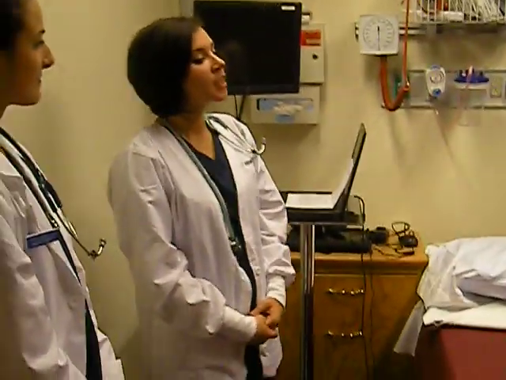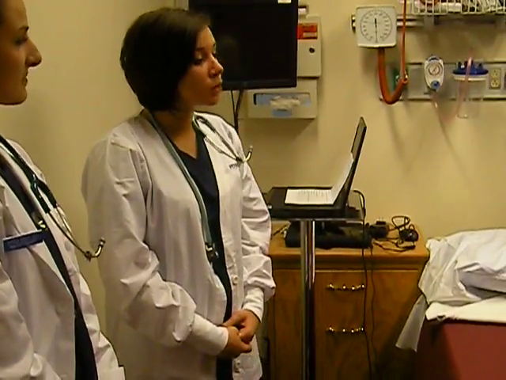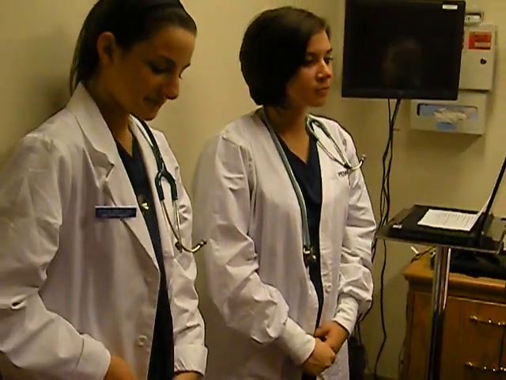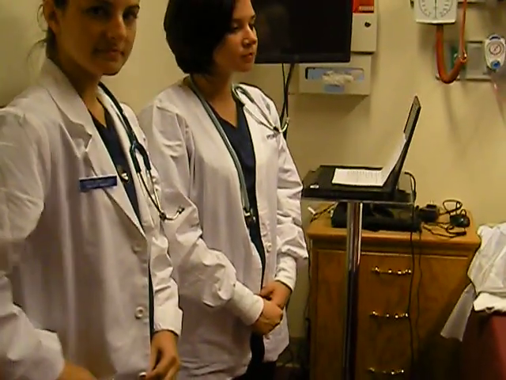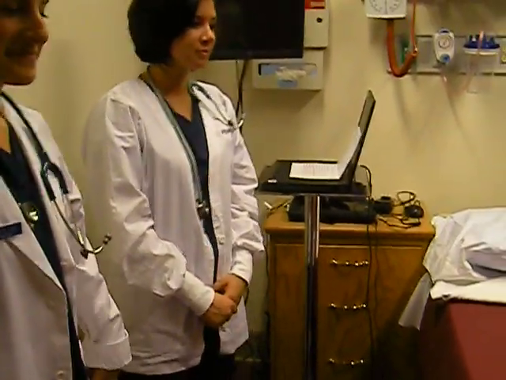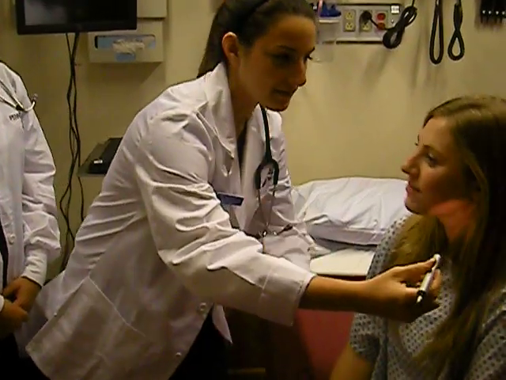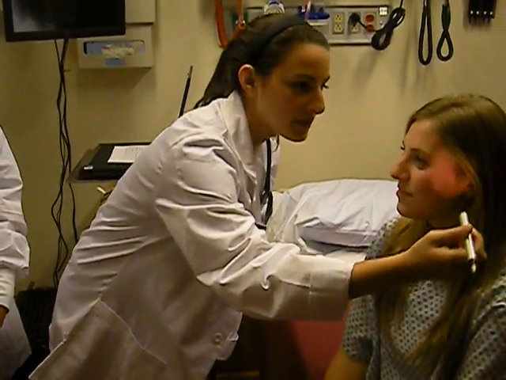The nurse will now see if the client can obey commands. Can you please touch your nose with your pointer finger? The nurse will now check for direct and consensual constriction, making sure that the client's pupils meet the PERRLA criteria. See my pen light. Could you please look straight ahead? Good.